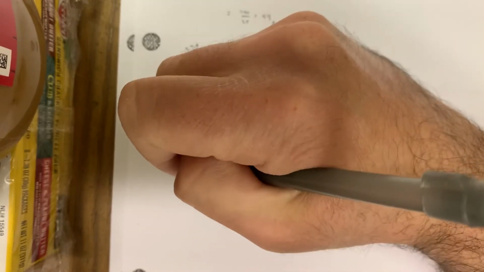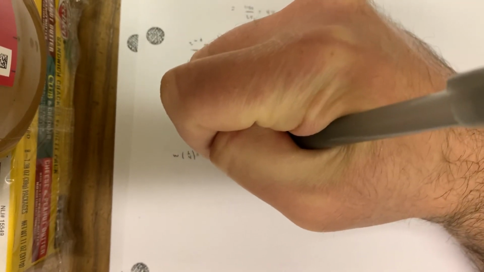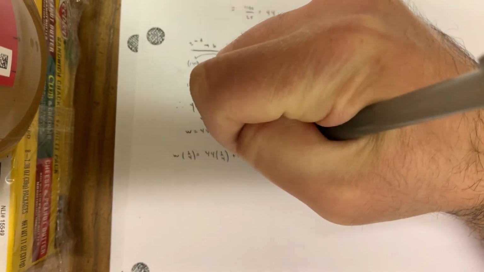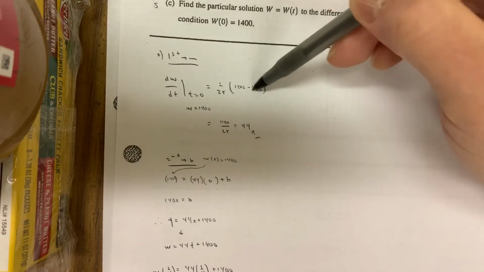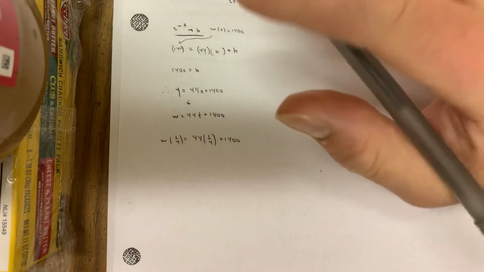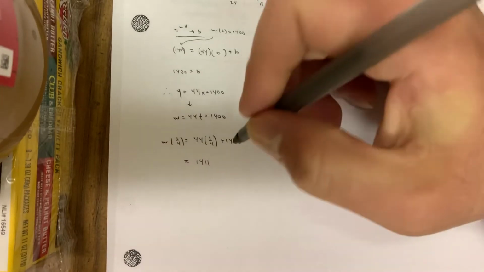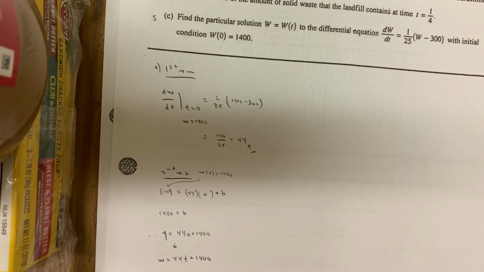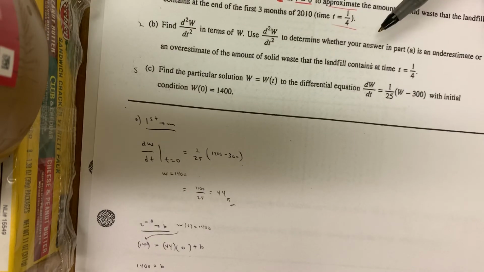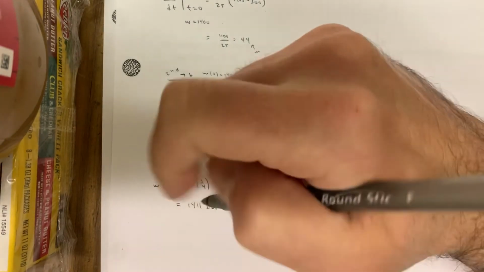equals 1/4, W of 1/4 is equal to 44 times 1/4 plus 1,400, which you could easily just circle right there. Maybe you don't even have a 44. Maybe you have this whole thing written out. There's nothing wrong with that. Go on with your bad self. This one's really easy though. Just 11 plus 1,400, so 1,411. If you do leave it as something nasty, make sure you put tons. It does say to approximate the amount of solid waste. It doesn't say what the unit is in. So you need to actually indicate that it's tons.